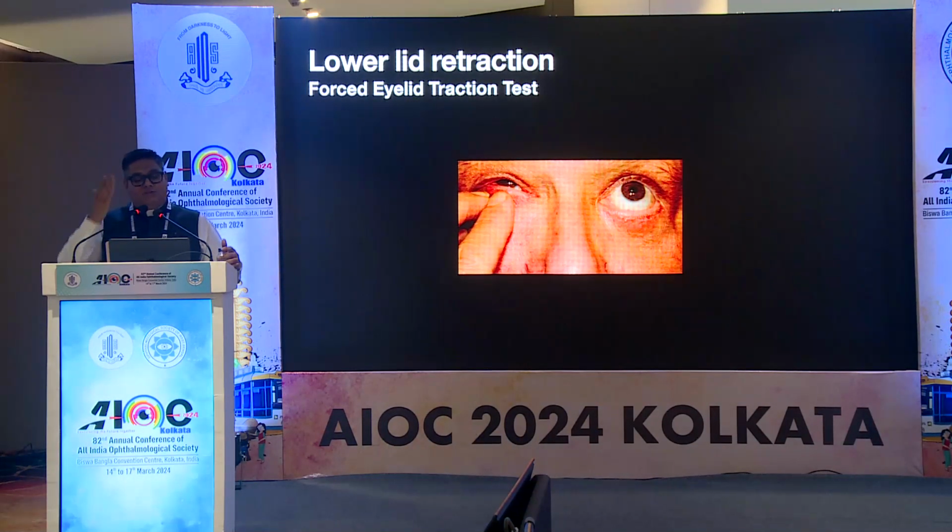You can actually try it yourself. But if you feel any kind of limitation, that gives you that this is a positive forced eyelid traction test, and there is a posterior lamellar contracture that needs to be addressed.